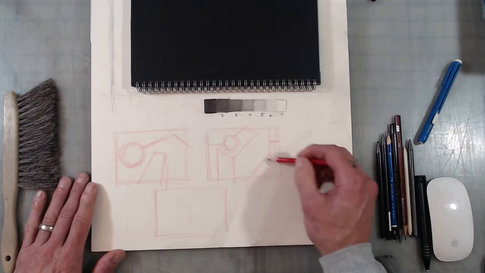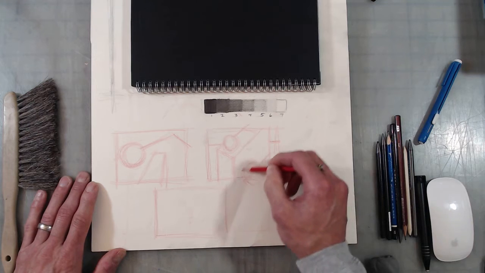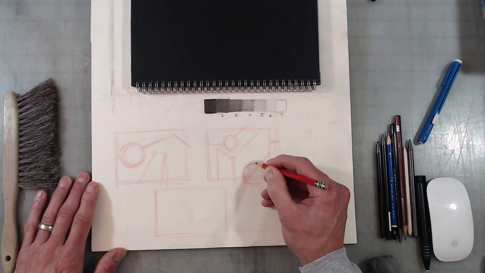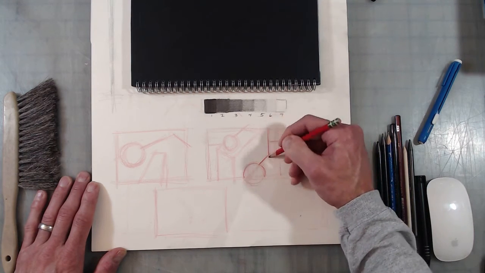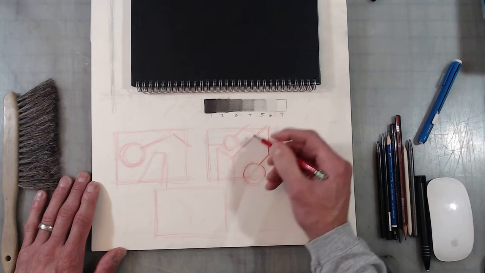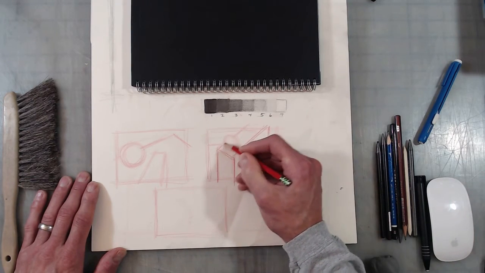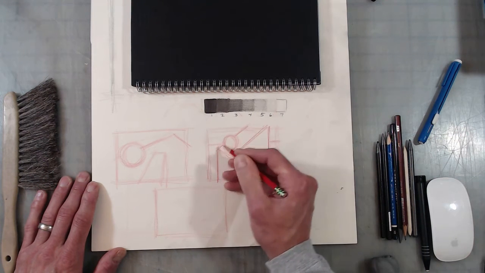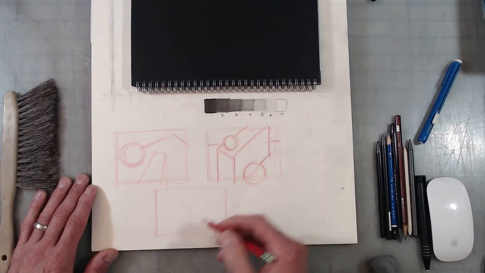I might decide I want more than one thing here. Maybe I decide I'm going to put another sphere in the picture plane. I would say you want at least two things, but perhaps more than two will make the drawing more interesting. This doesn't have to be realistic either. This is just from our imagination.